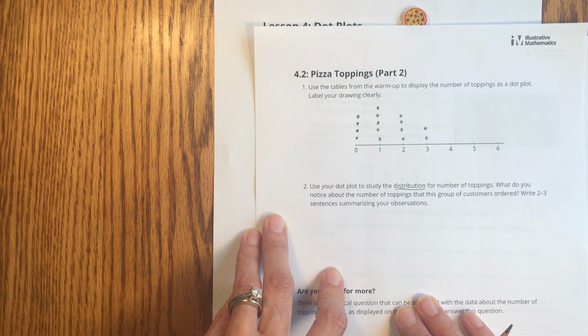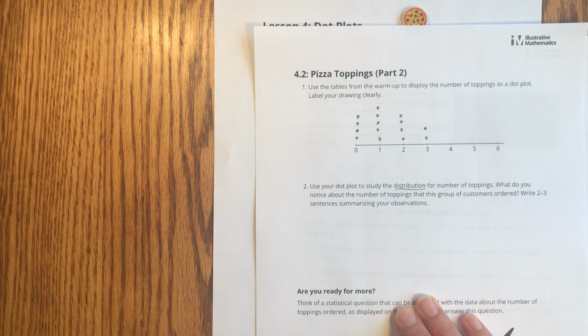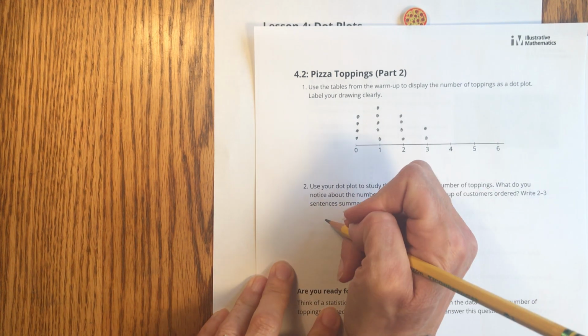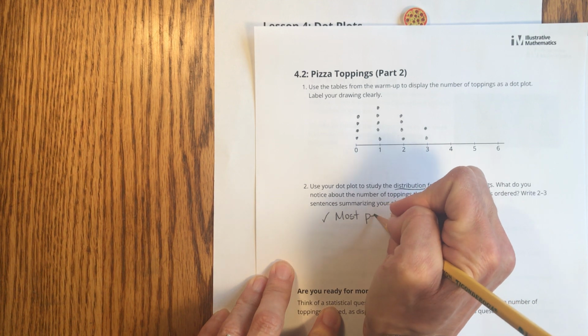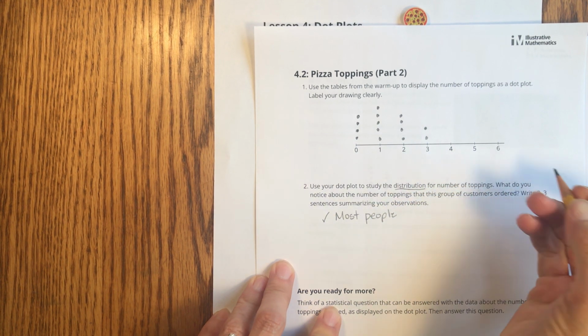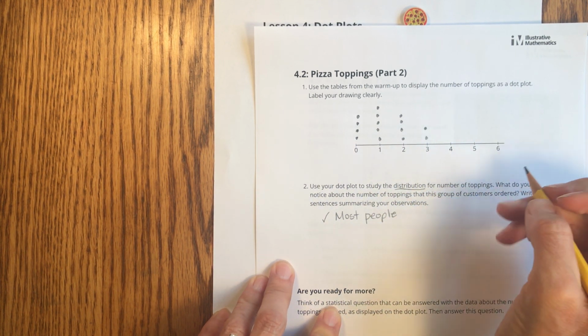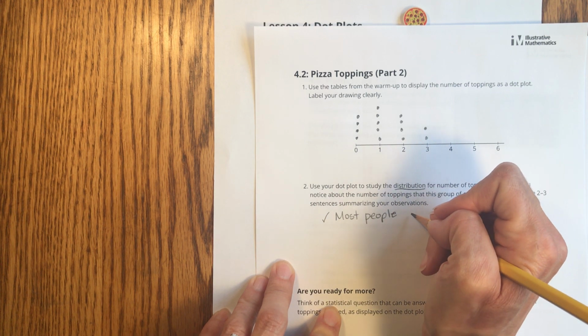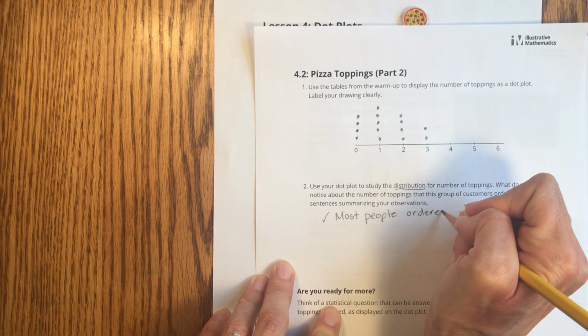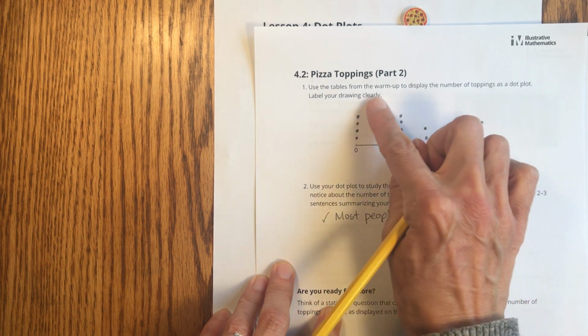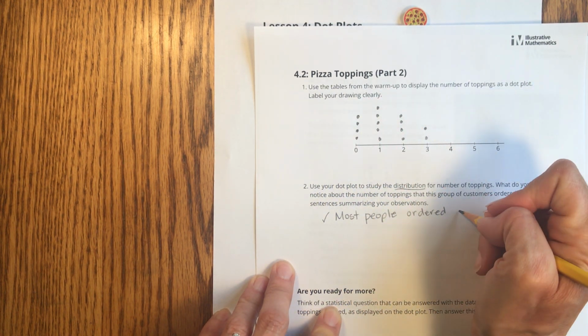So let's go ahead and write some sentences that go along with this data. One thing I'm noticing is that most people were going to order 0 to 2 toppings. From 0 to 2, that's where most of the information was.